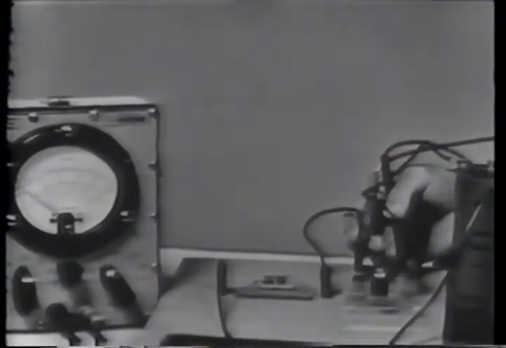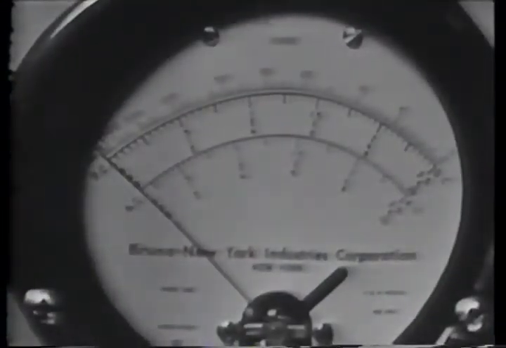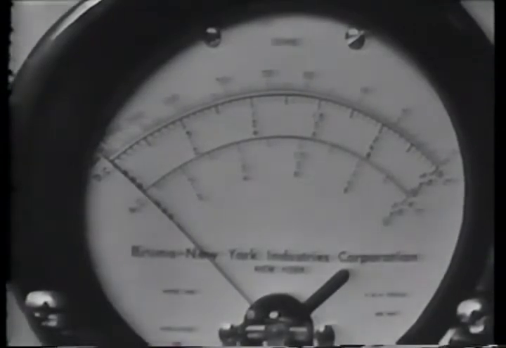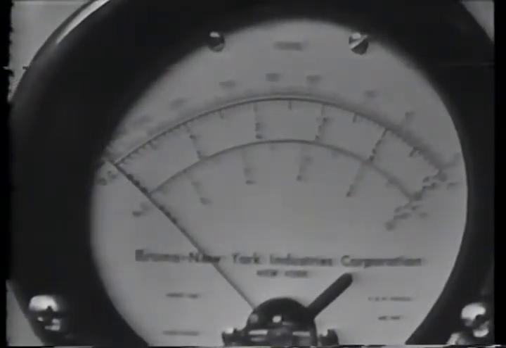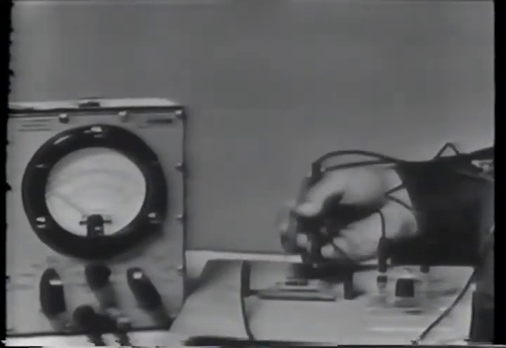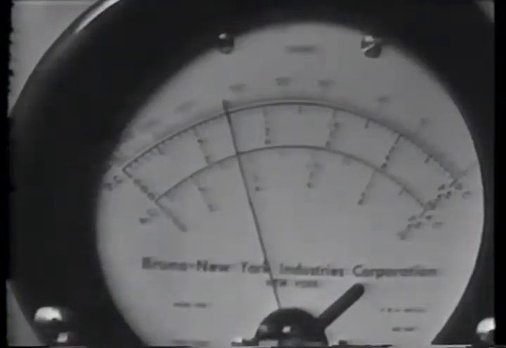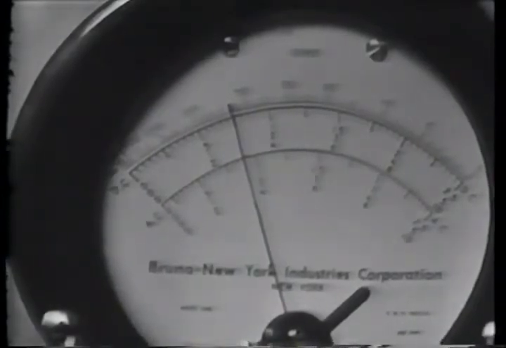Spaces are provided under number 3 on your response sheet. First, we'll connect the leads across the lamp. The voltage across the lamp is 0 volts. Record that on your sheet. Now I'll move the leads and hook them across the resistor. The voltmeter is now reading 3 volts. Record that.